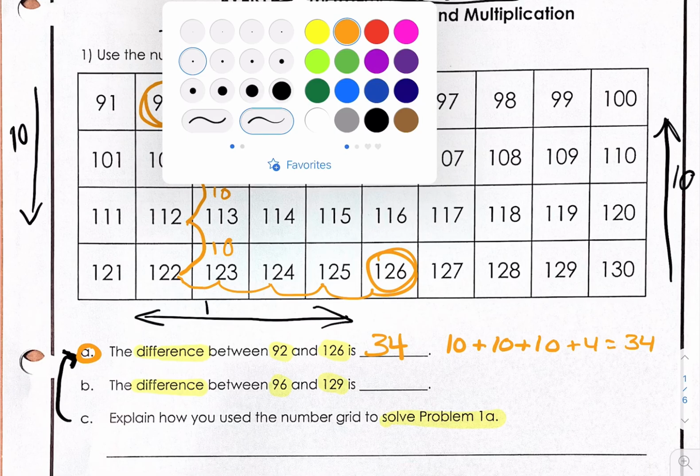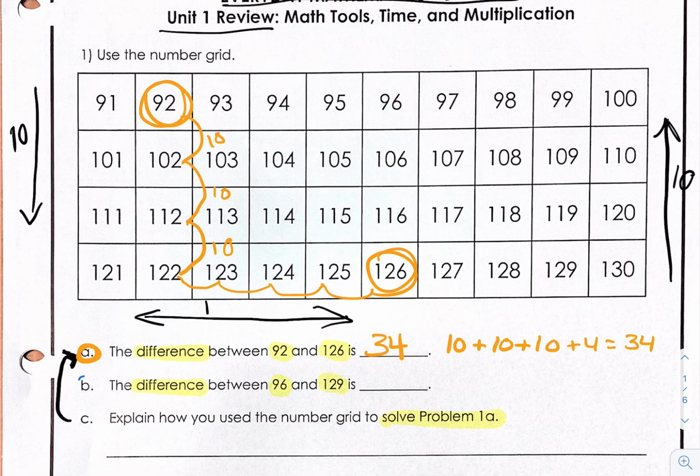Now, for B, I'm going to use blue. Okay? The difference between 96 and 129. So again, I'm going to see if I can do hops of 10. So I'm going to go as far as I can with that.